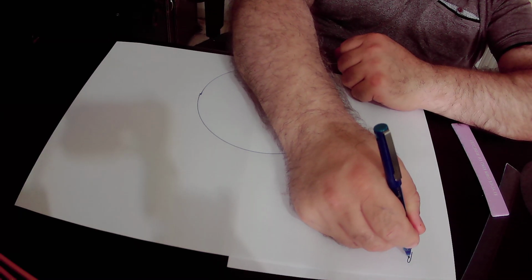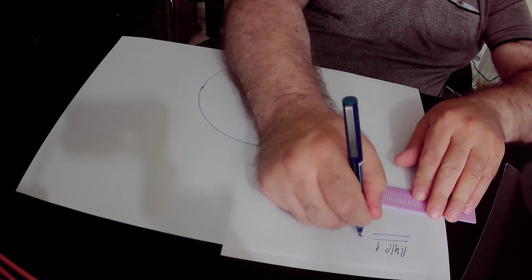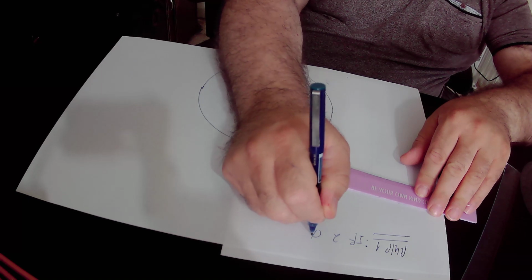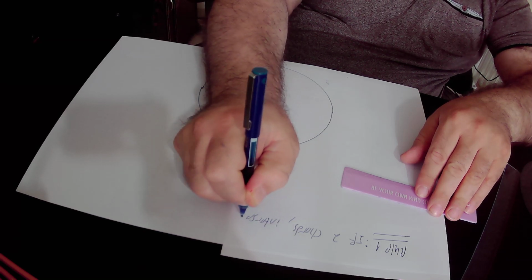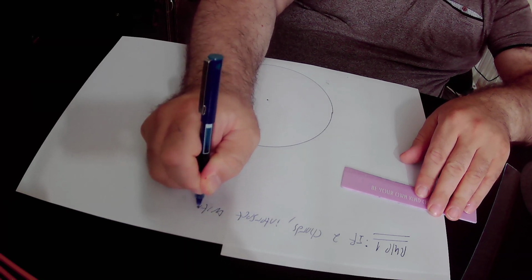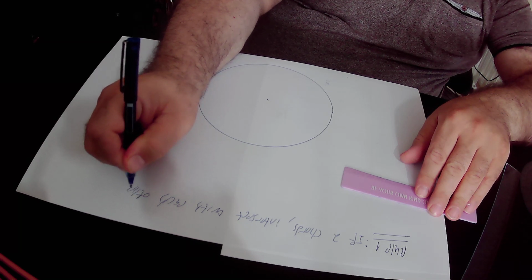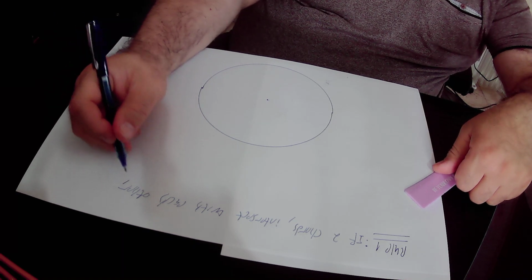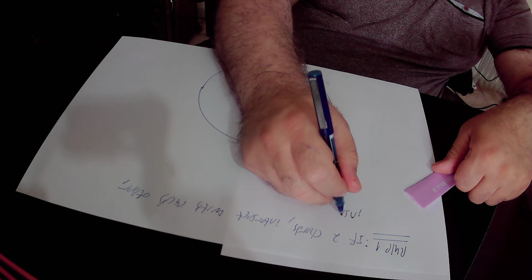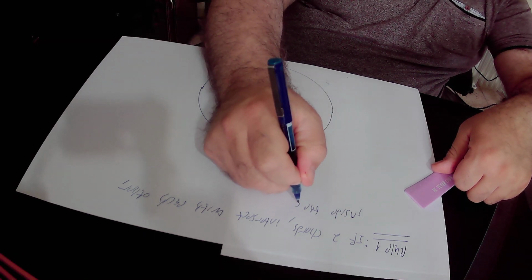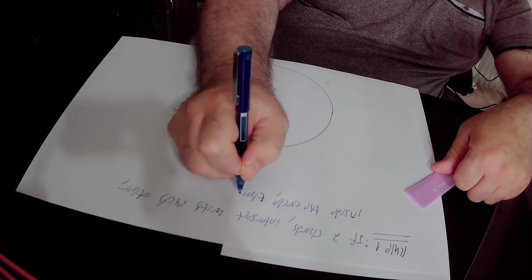So according to rule number 1, if two chords intersect with each other inside the circle, then the following equation is true.